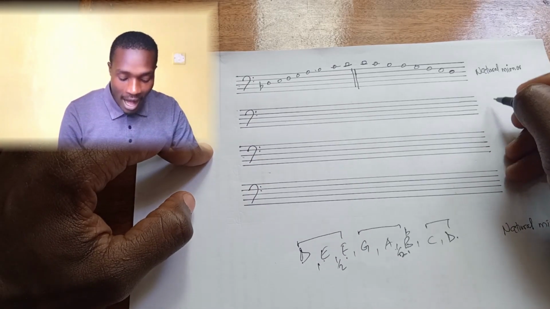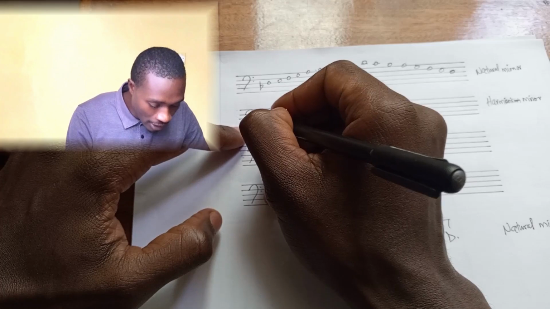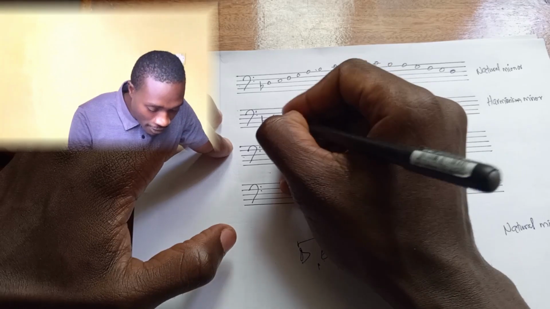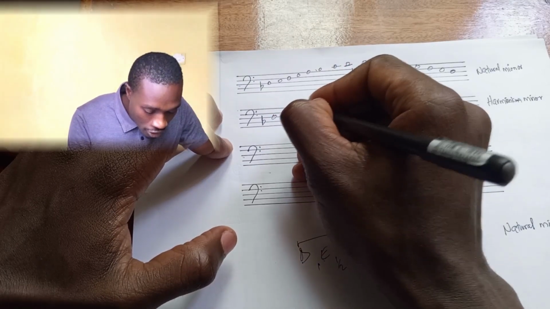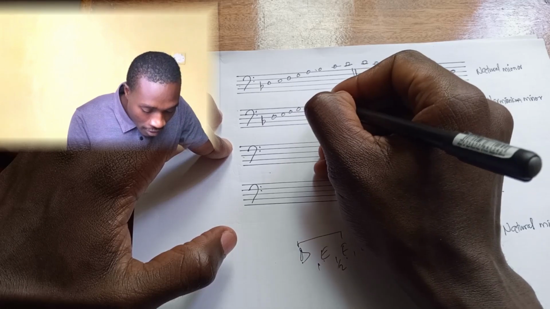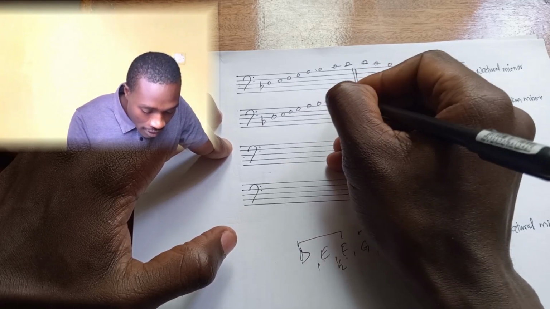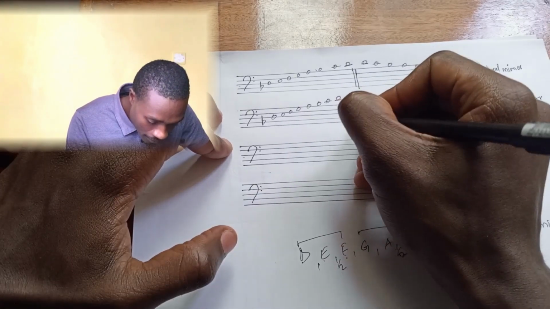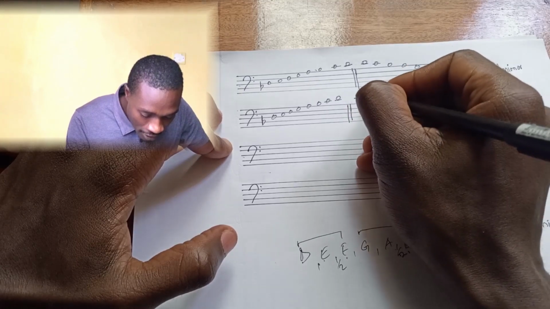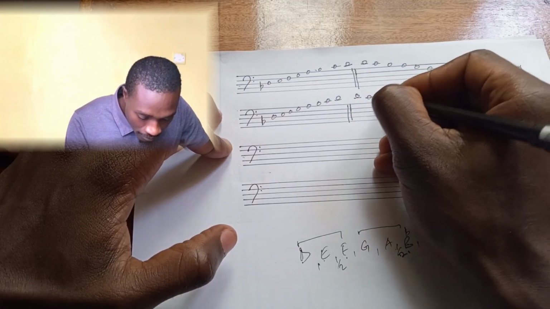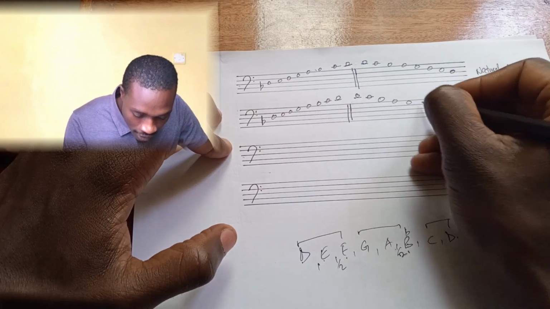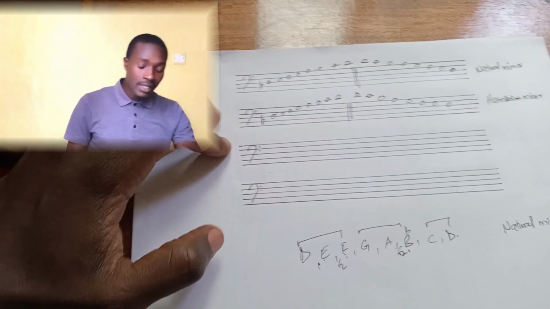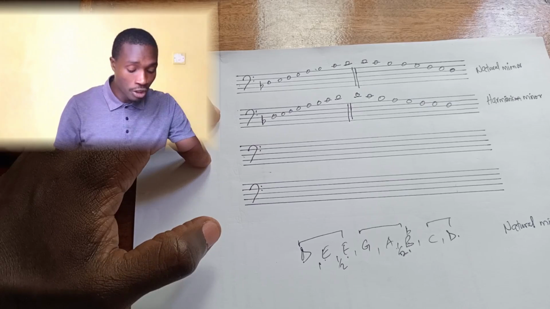Let's see how we can have the harmonic minor. We are going to have the key signature as well. Now in harmonic minor, let's have it from D, E, F, G, A, B, C, then lastly D. Then when descending, you also have D, C, B, A, G, then you have your D. So in harmonic minor, the seventh is going to be raised.